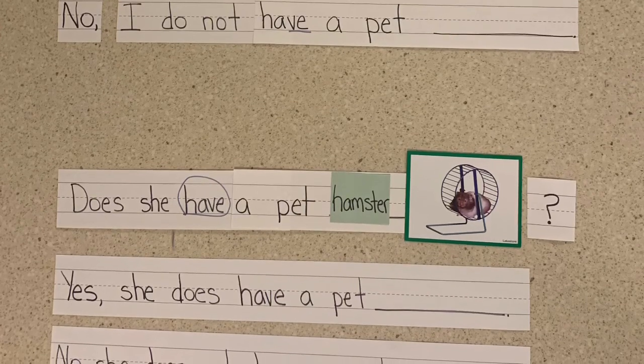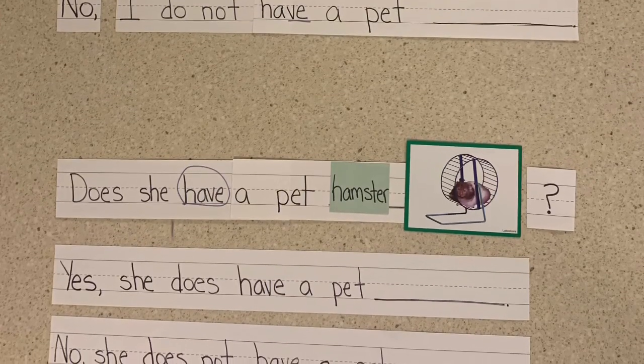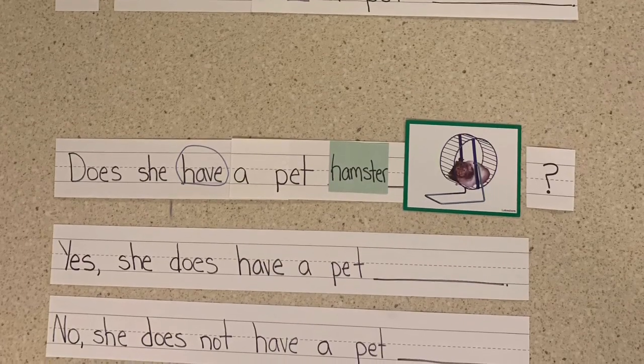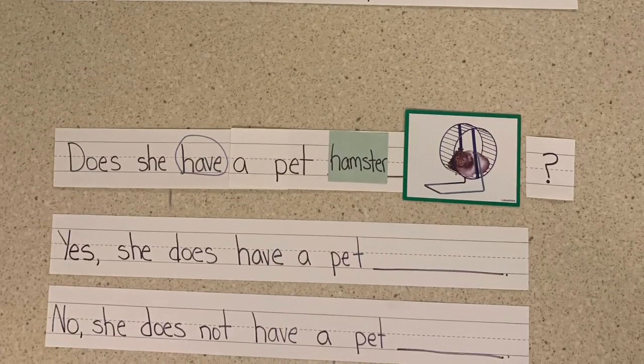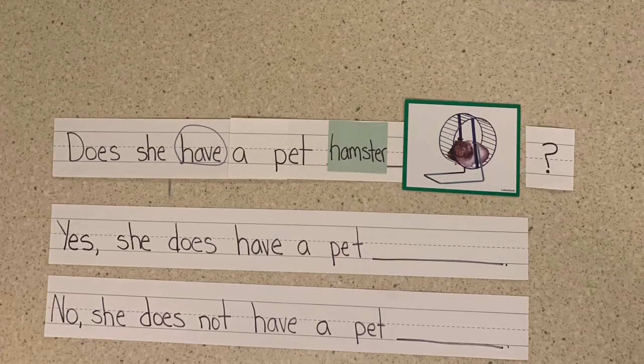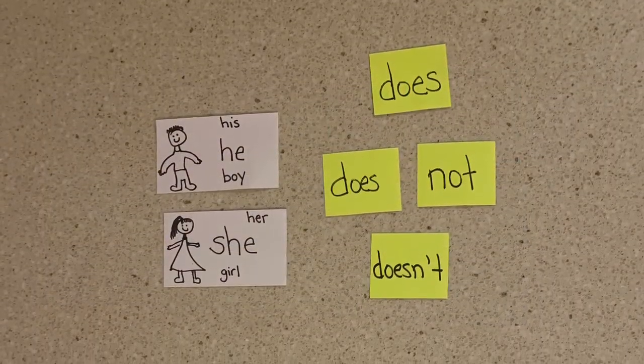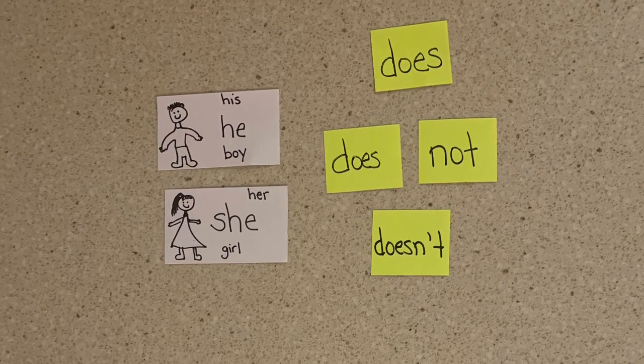You may also teach students the short version of the answer. Does Carlos have a pet lizard? No, Carlos does not. If students are ready, you may also teach them about contractions.